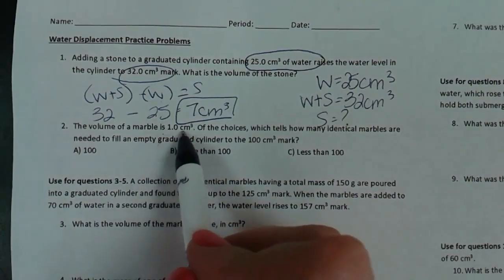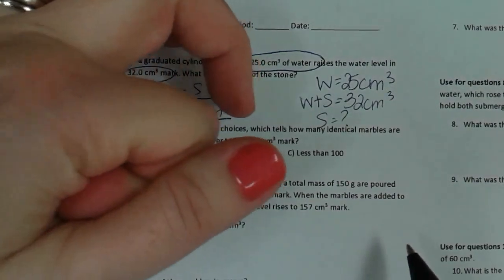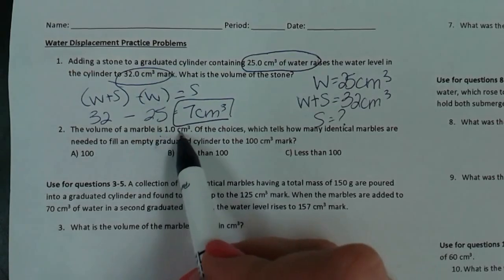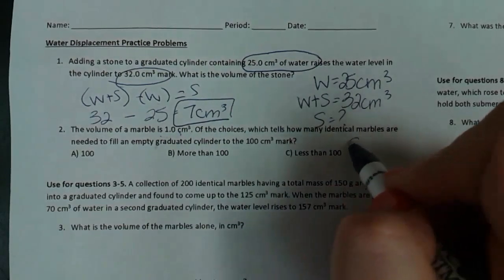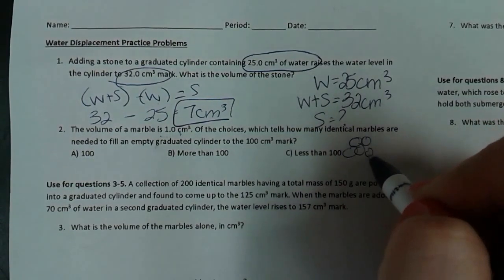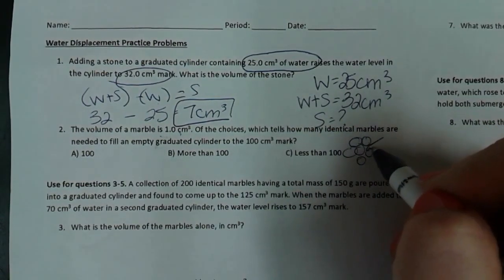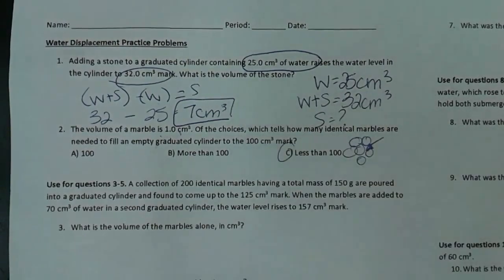So marbles are spherical, little spheres. If each of them is 1 cubic centimeter and I want to fill a whole graduated cylinder of them, there's going to be air pockets because they're going to kind of stack like this. There's going to be some air inside of it. So we're going to need less than 100.